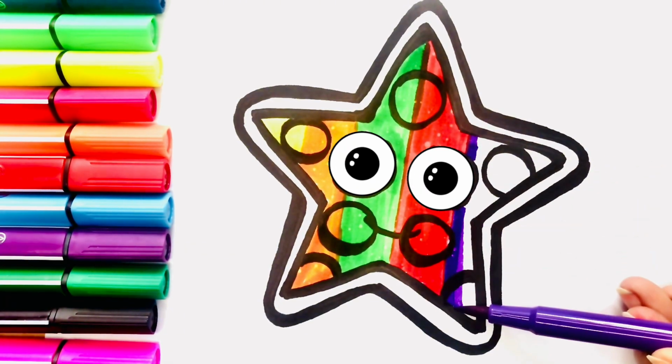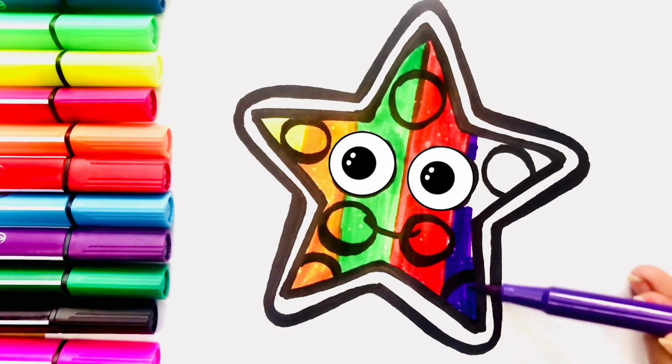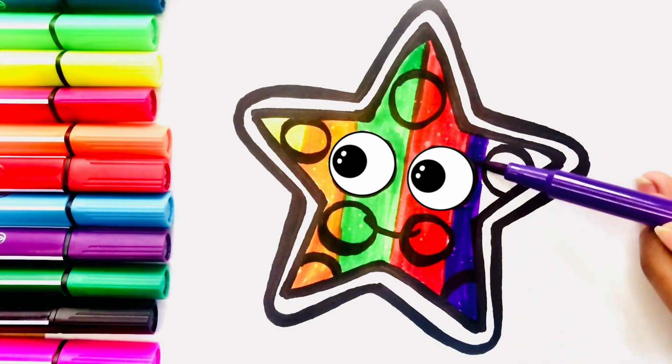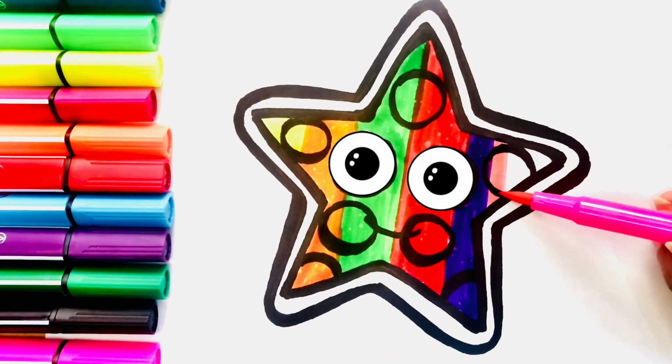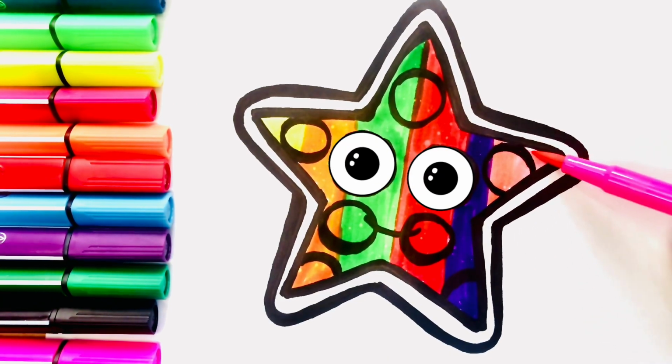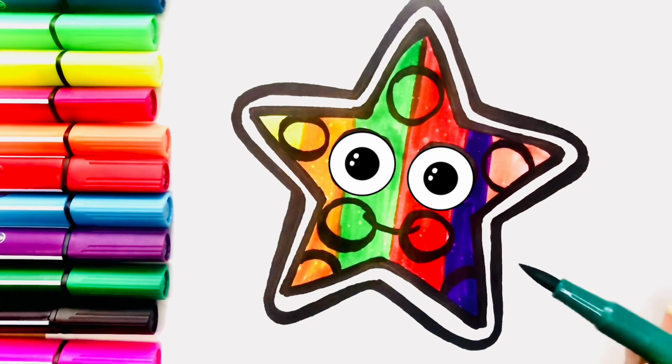Now I take the 5th color. This one is purple. Which color? Purple. And in the last I take the pink color. Yay!